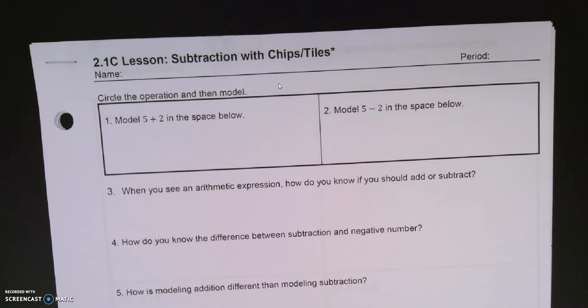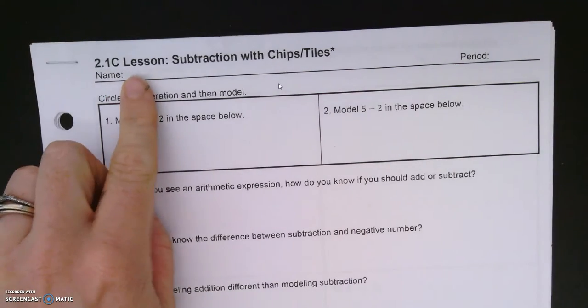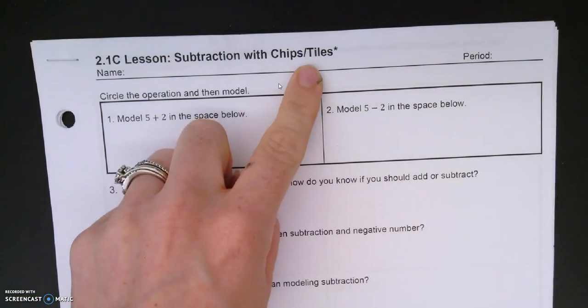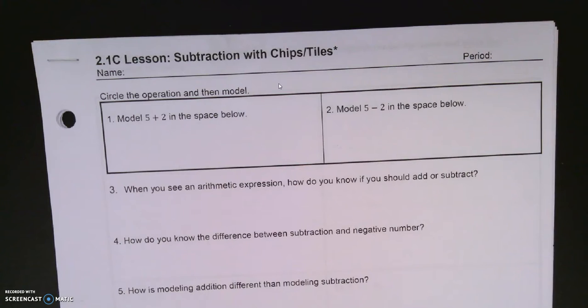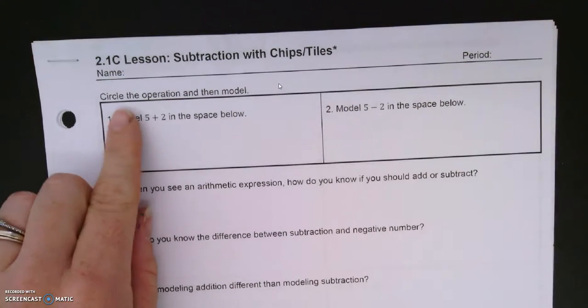The first thing we're going to be working on now is the 2.1c lesson, subtraction with chips and tiles. So I need you looking at page 21. I'm looking at page 21. Are you looking at page 21? Check, is your partner looking at page 21? Excellent. Let's take a look at the first question.